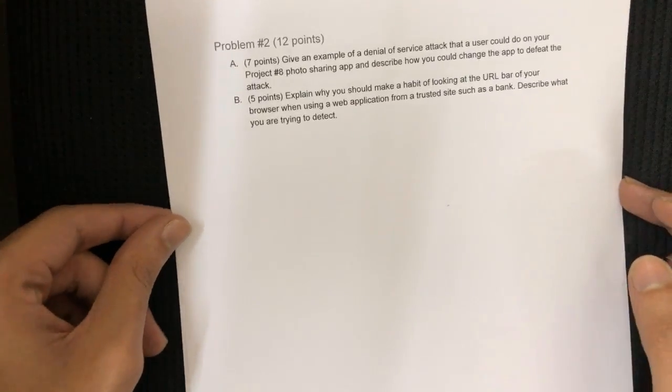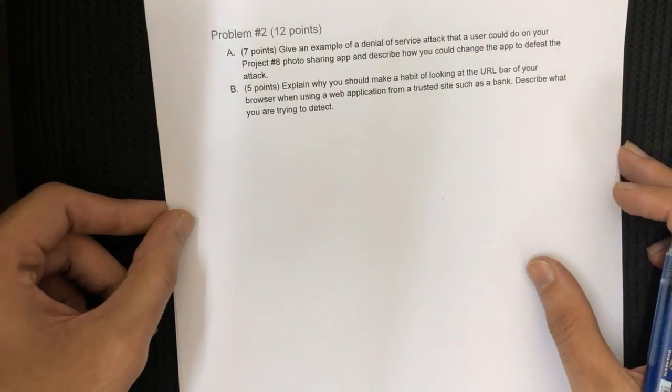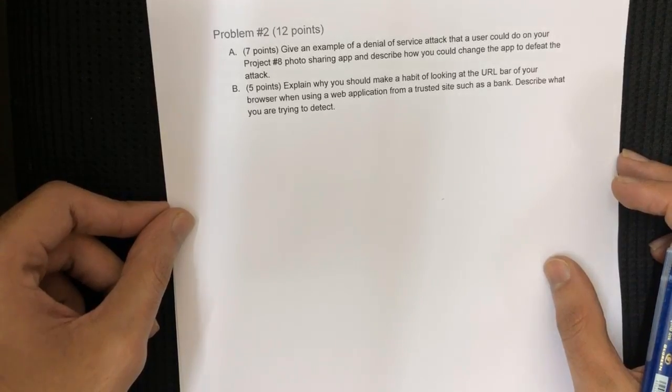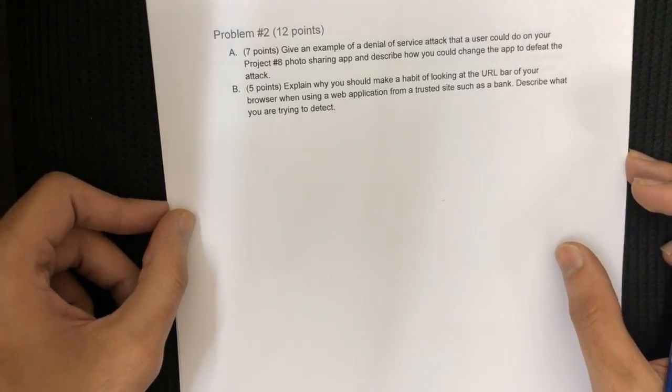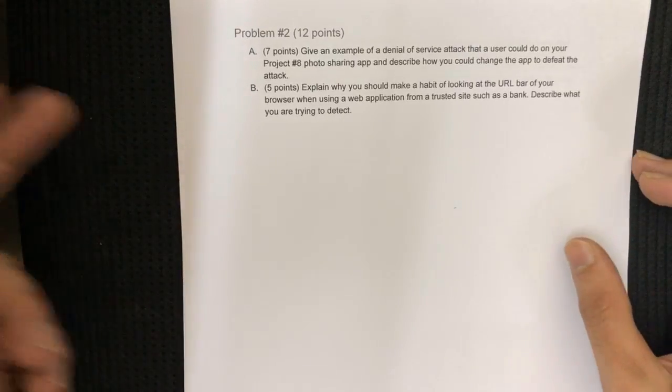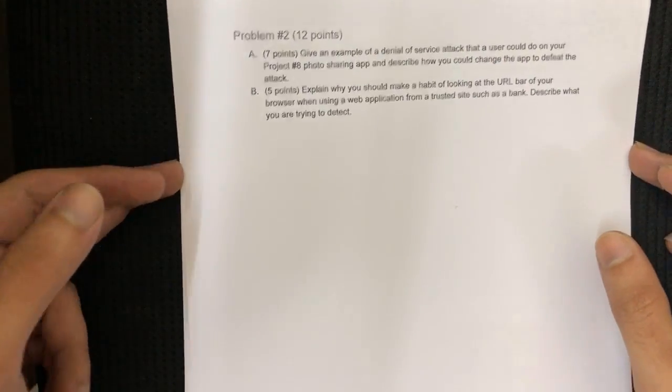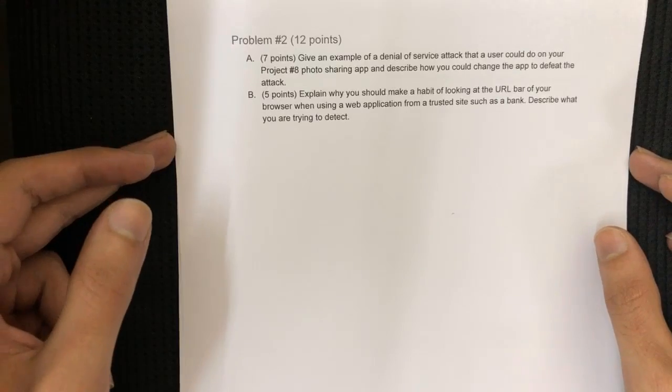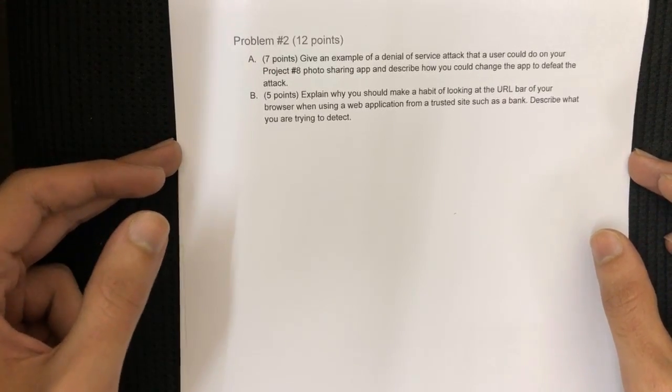The second problem asks you to give an example of a denial of service attack that a user could do on your project number 8 photo sharing app. By the way, I checked out this photo sharing app. It's kind of like Instagram. You can think of it as Instagram. And you have to describe how you could change the app to defeat this attack.